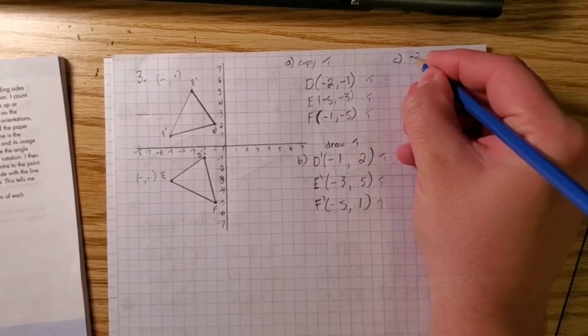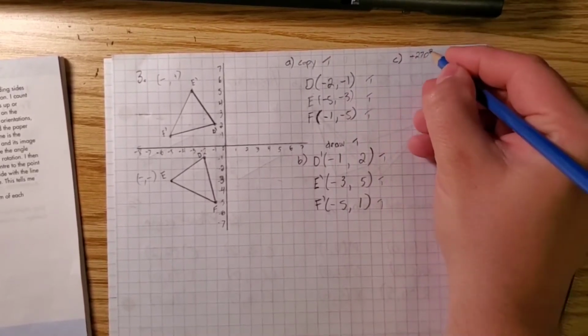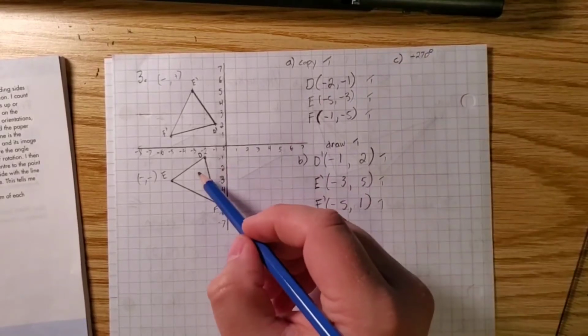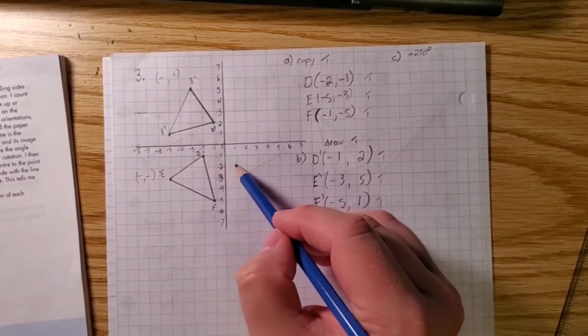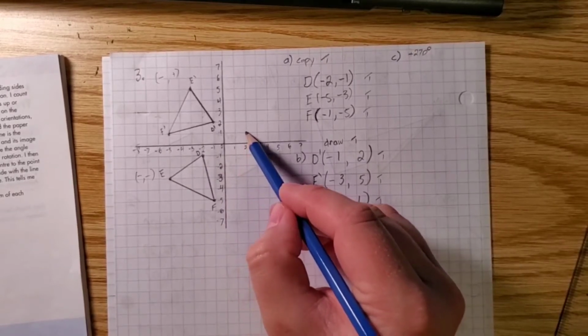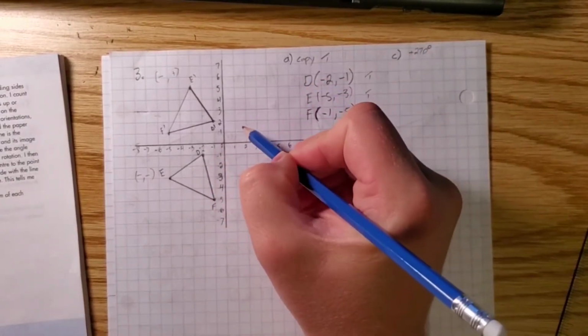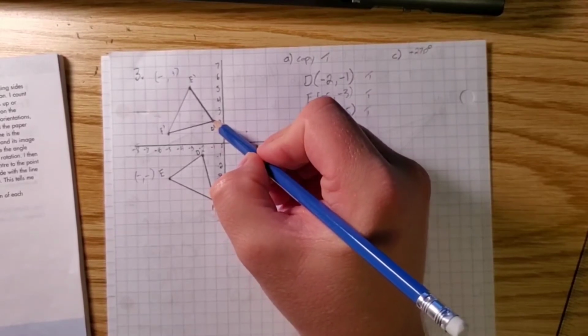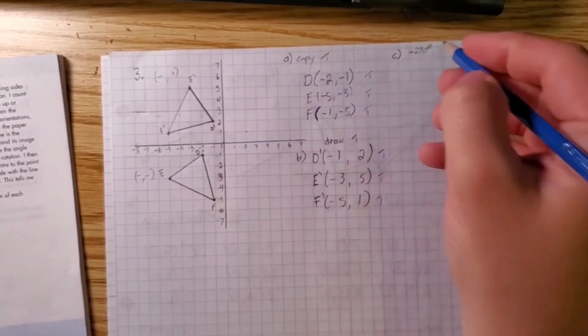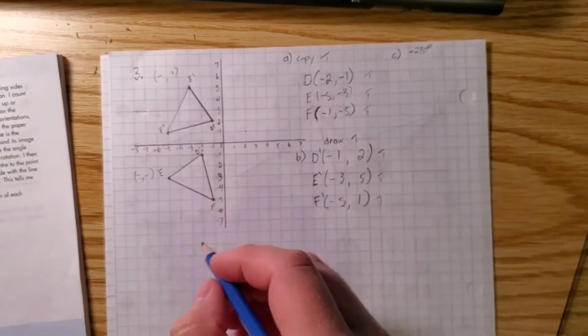So we're doing a plus 270 degree rotation, which means positive is going this way, and we're going to move this around 90 degrees, 180 degrees, 270 degrees. Interesting. Think about it. All the way around a circle is how many degrees?